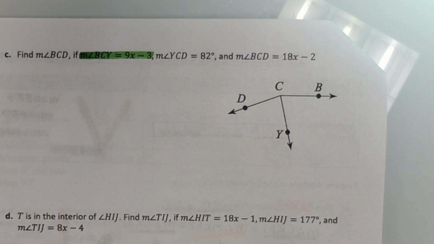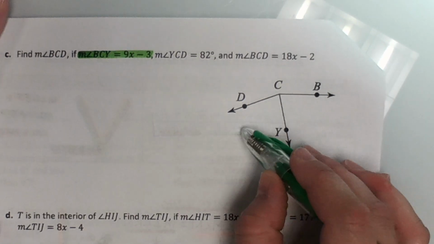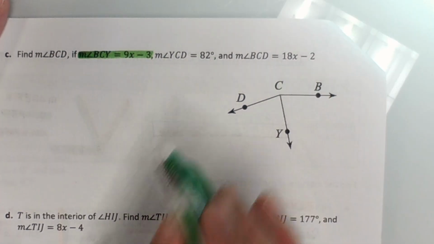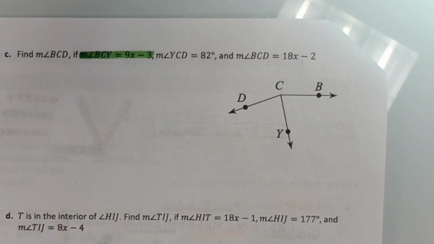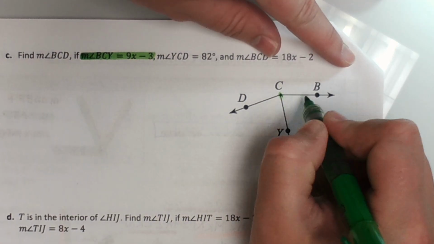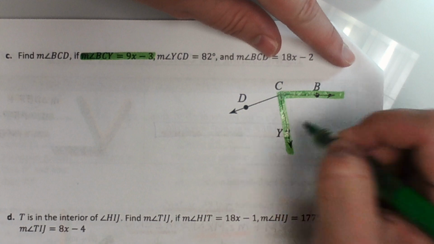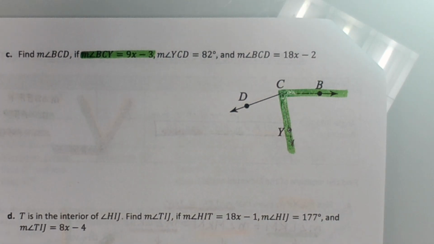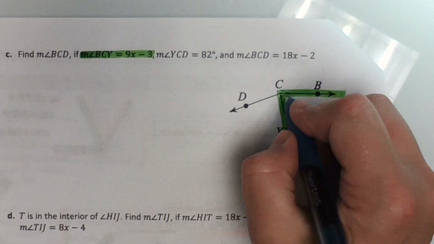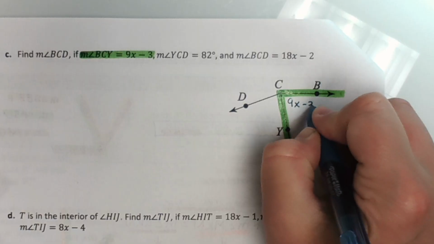Okay, measure of angle BCY. I want to know where that is on the picture. Is that on the left side, the right side, or is it the full thing? It's the right side. C is the vertex, goes towards B, goes towards Y. And if you want, as you do this, I could call that 9x minus 3.